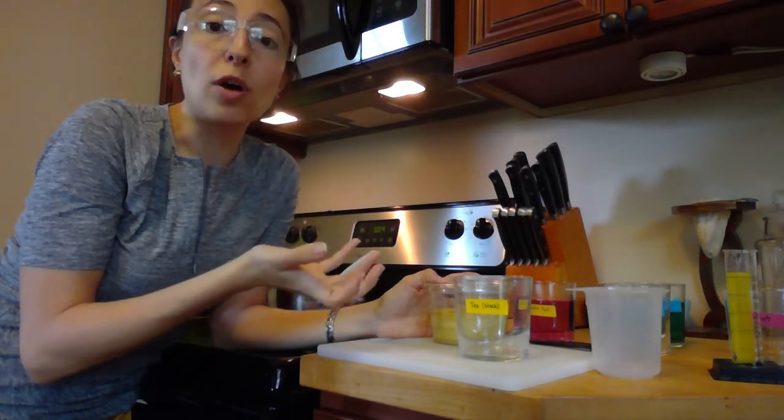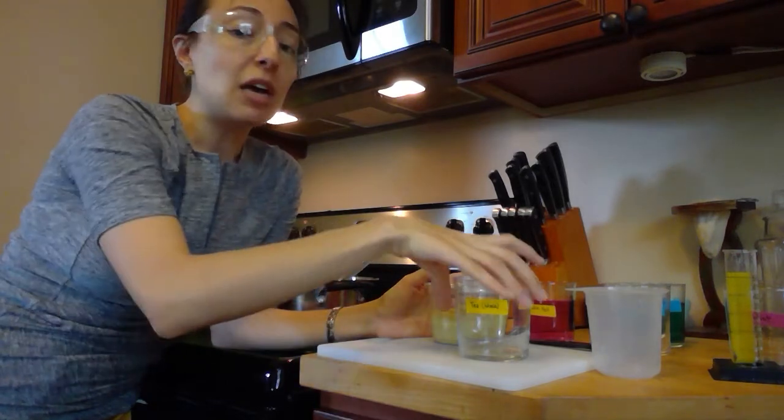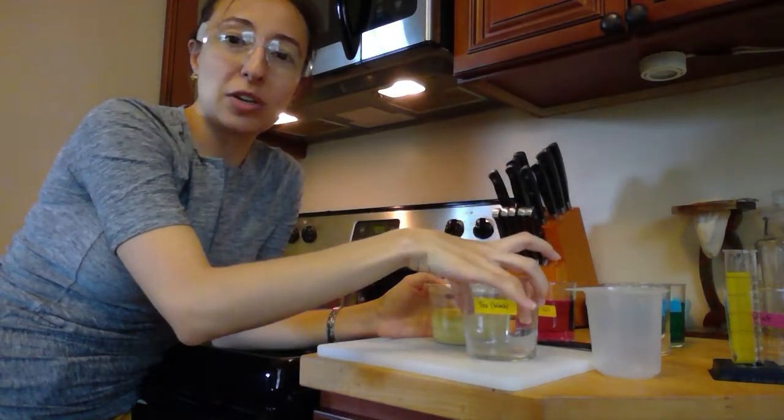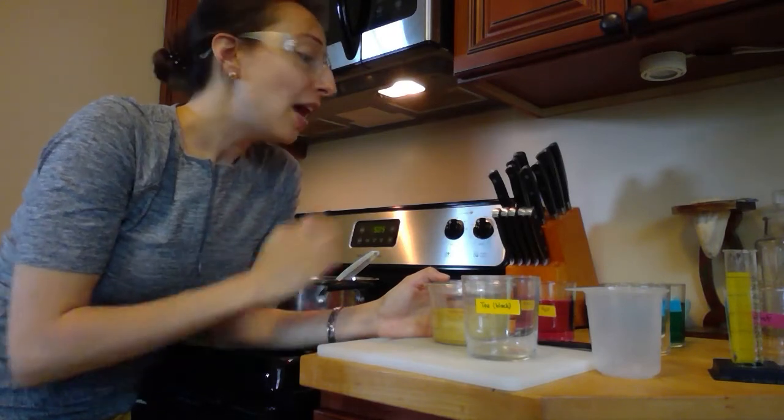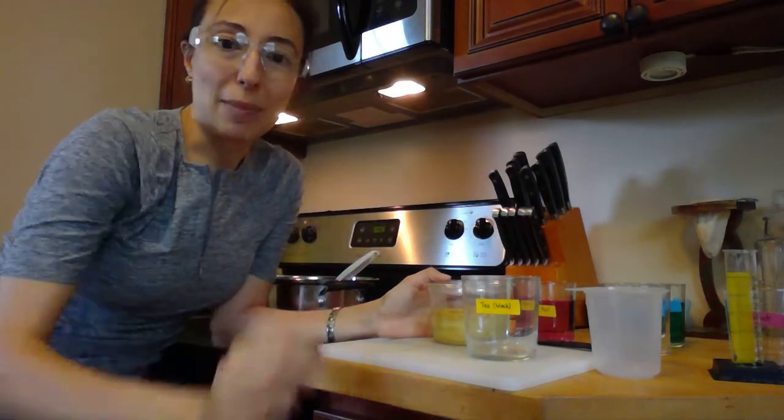If you're doing something like tea or coffee, maybe you want to use some hot, but not boiling hot, some warm water to help dissolve it. If you're testing sugar, that's a good way to dissolve your sugar as well. So I'm going to go ahead and get those things ready, and then we'll line everything up and see what happens.